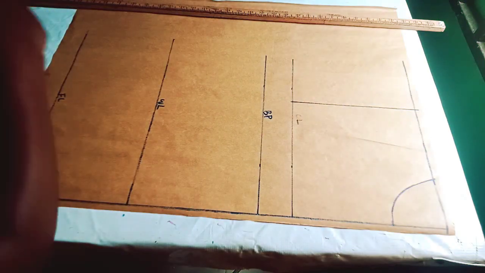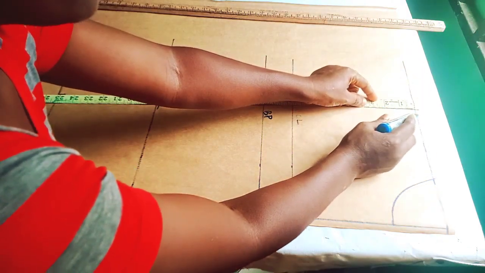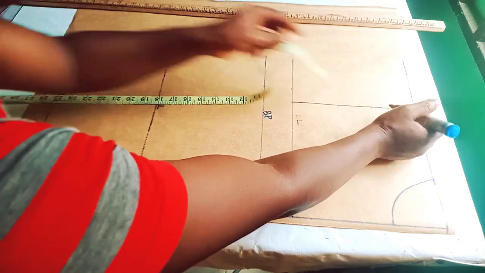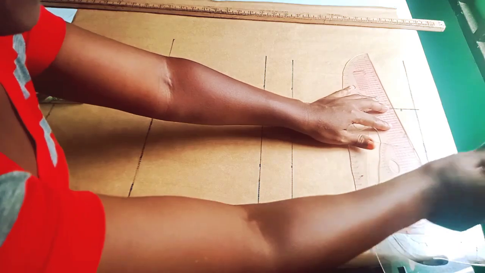Then I'll come to the armhole depth. I'll take 1 inch away from the shoulder line to get our slope line. 1 inch. Then I'll connect it to the neckline.